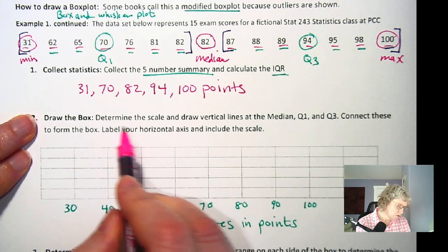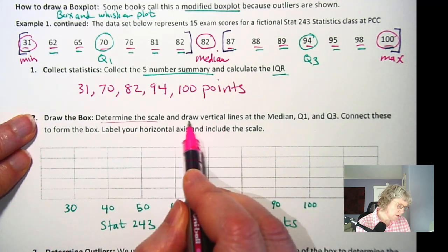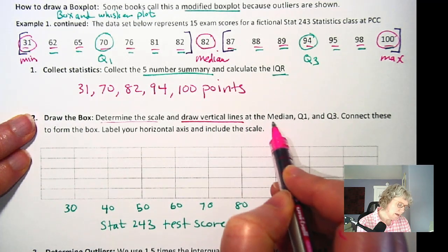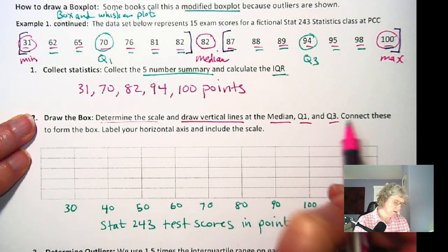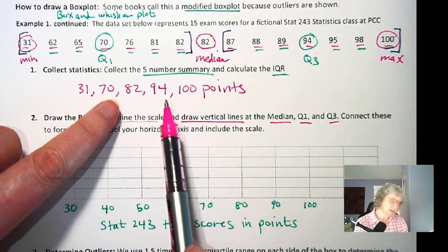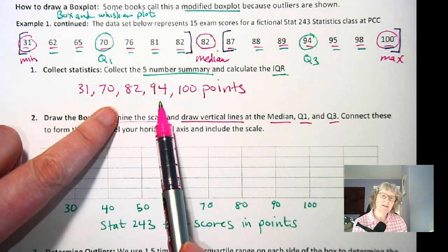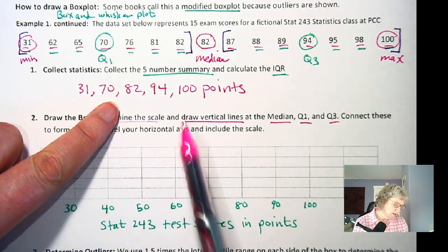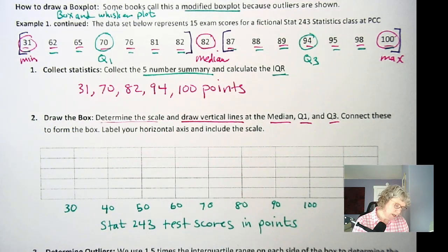Okay, so we've determined our scale, but we haven't drawn vertical lines yet. The next thing we need to do is draw vertical lines at the median, Q1, and Q3. So the middle three of the 5-number summary, that's the box part of the box and whisker plot. So you might want to just start with the median.